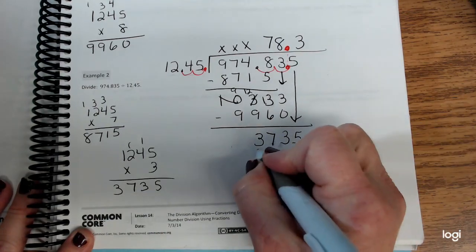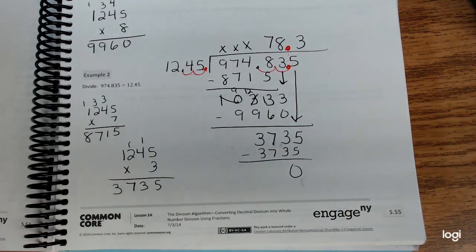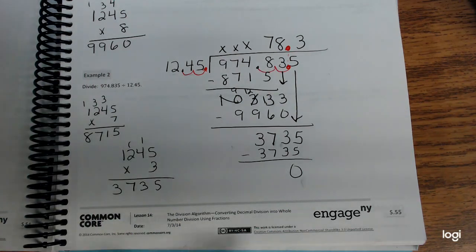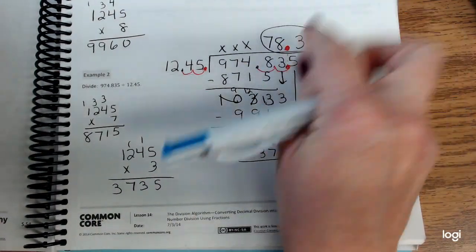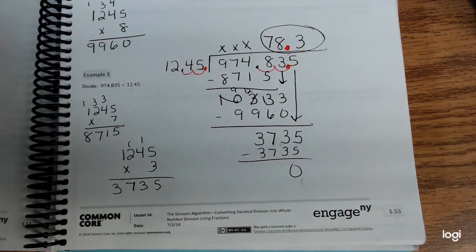This is a 3. We subtract after we write our number down. And our final answer, our quotient, is 78 and 3/10. So the decimal stays right where it is. We don't move it. And our problem is finished.